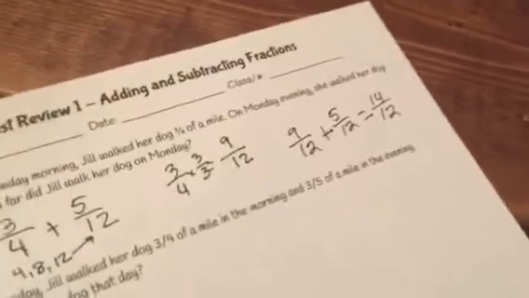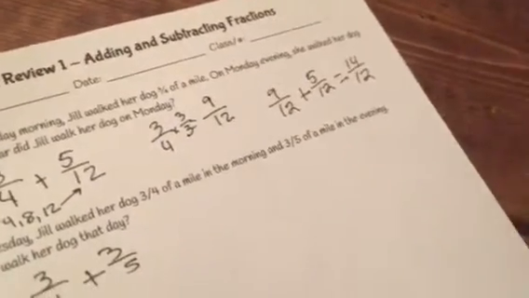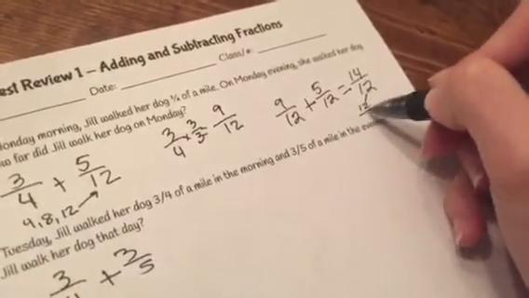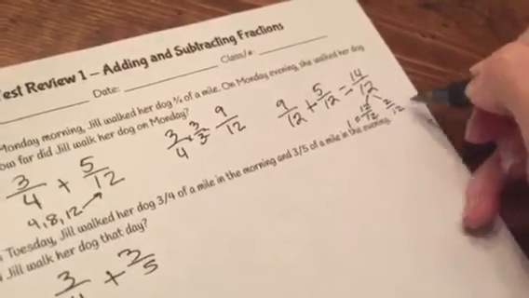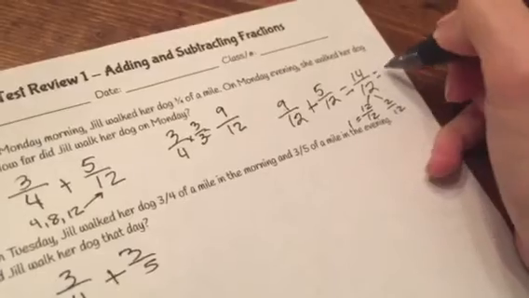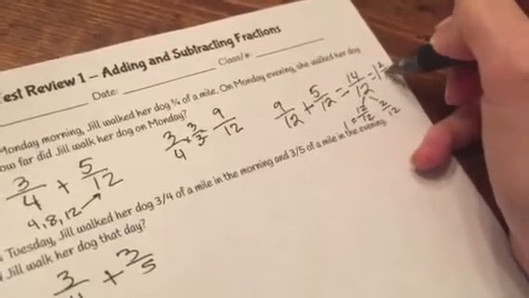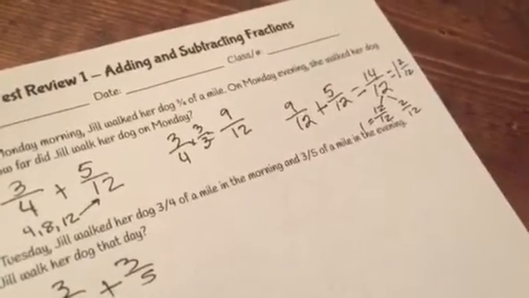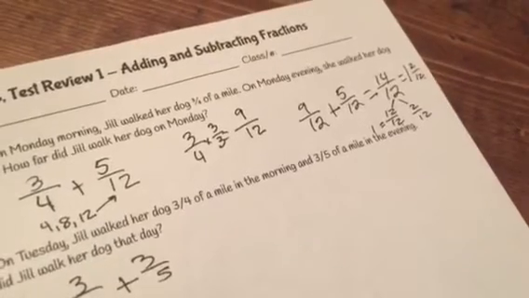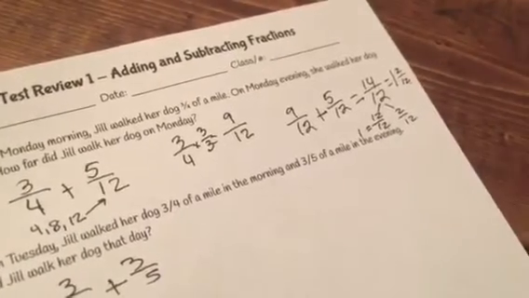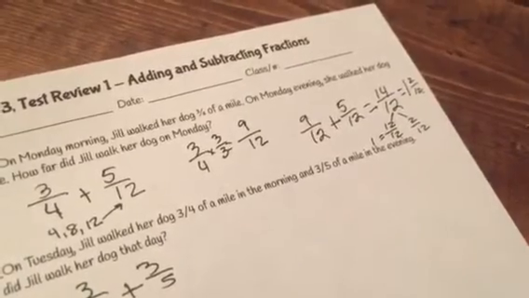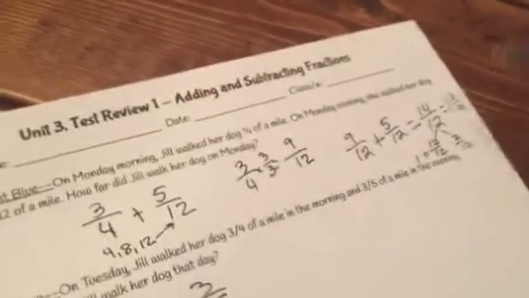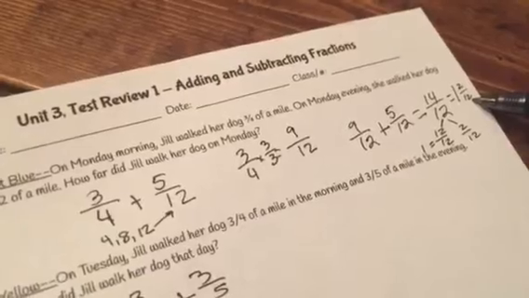14/12. And when you notice that, you should have noticed that it was an improper fraction and that you can take 12/12 out to make a whole, and that leaves you with 2/12 over here. So 14/12 is equal to 1 and 2/12. And I know that some of you probably also simplified 2/12 down to 1/6. So either one of those answers, 1 and 2/12 or 1 and 1/6 would be okay. But I do want you to change it over to a mixed number.